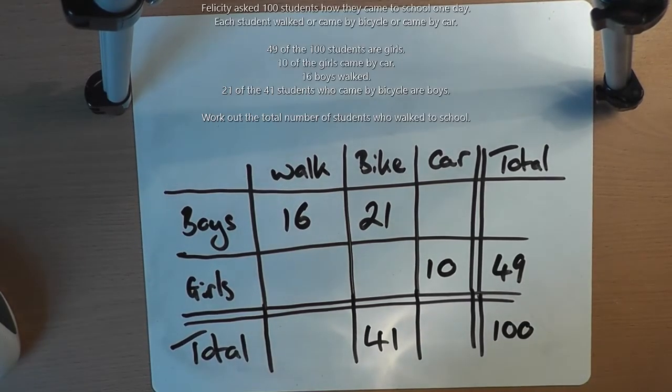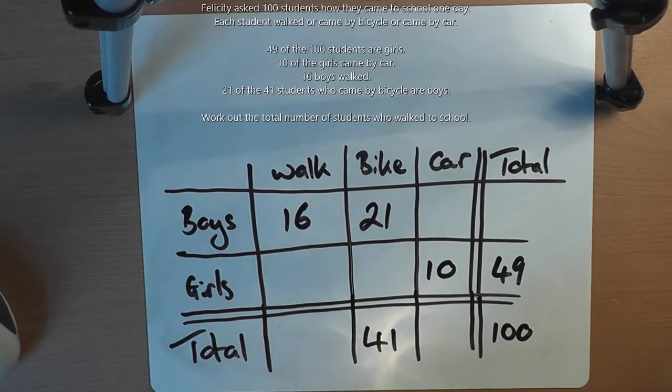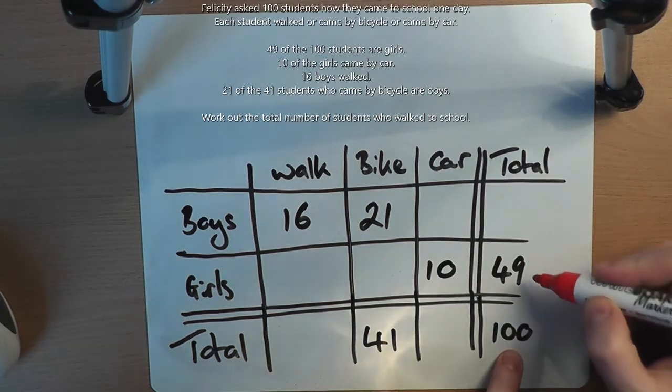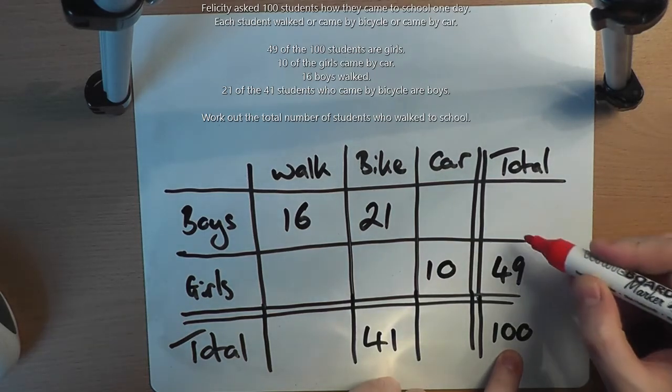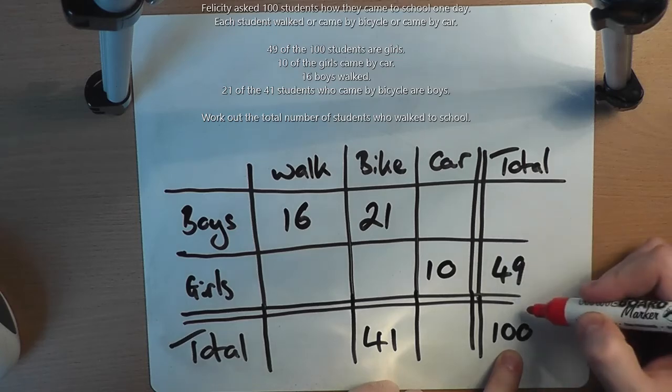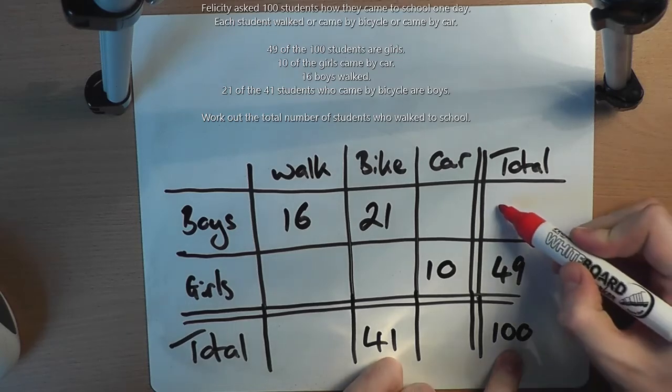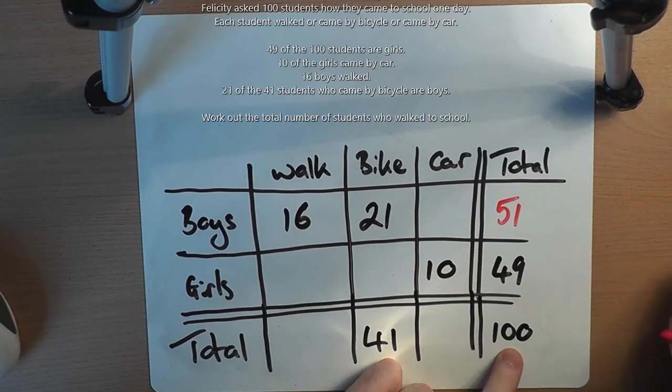So now we've filled in the table with everything that we know, we can start filling in the other empty boxes in the table. It doesn't really matter where you start, it should all work out nicely in the end. I'm going to notice that there are 100 students in total. If there are 100 students in total and 49 of them are girls, the rest must have been boys. So 100, take away the 49, leaves me with 51 boys in total.